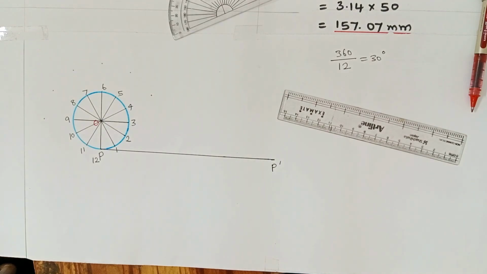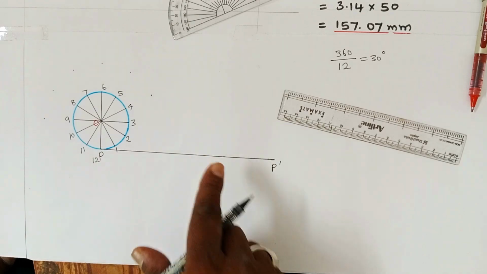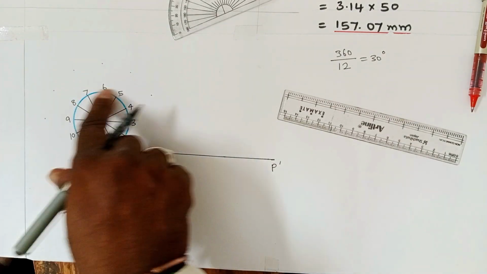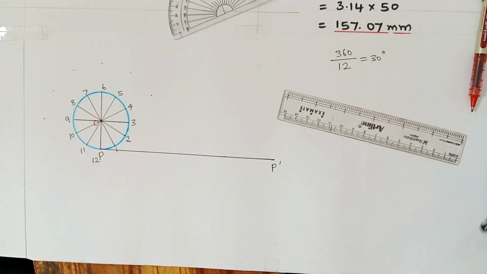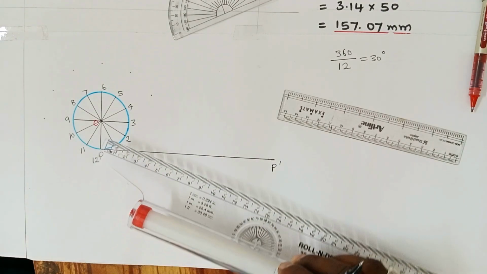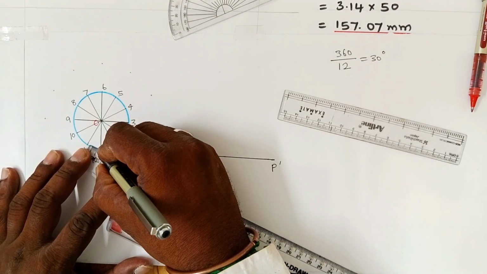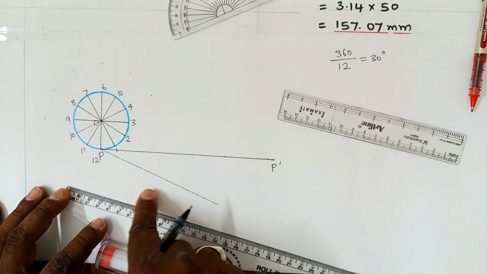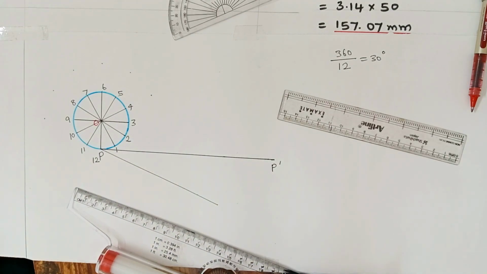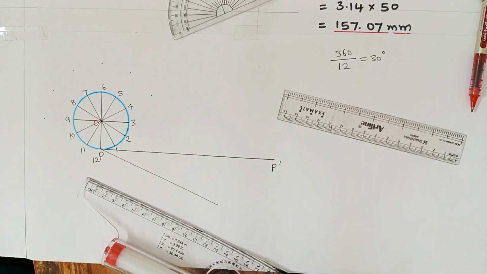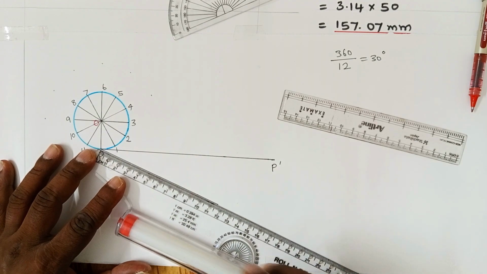Now I'm going to divide the straight line P P dash into an equal number of parts, say 12 parts, as we did for the circle. The circle and the straight line are to be divided into an equal number of parts. For that I'm going to follow one procedure. Draw one inclined line from point P. The length of the inclined line is chosen in such a way that it is easily divisible by 12. Suppose I take 120, then 120 divided by 12 will be 10. So mark 10 mm on this inclined line. It may be of any angle.